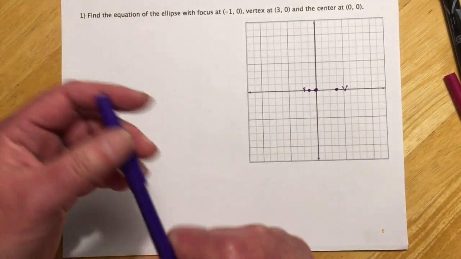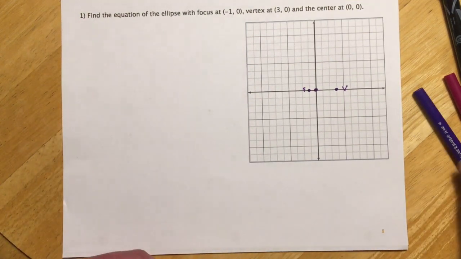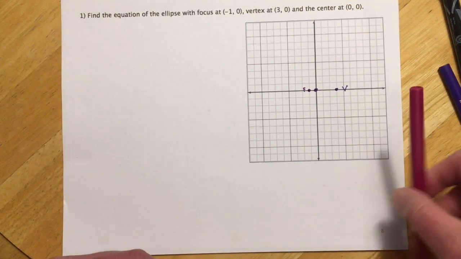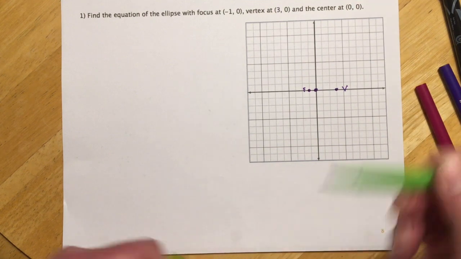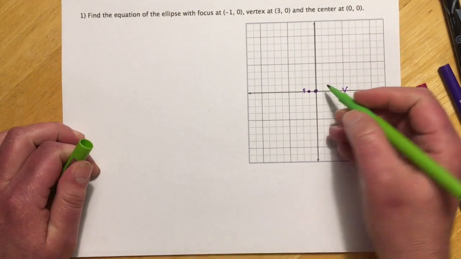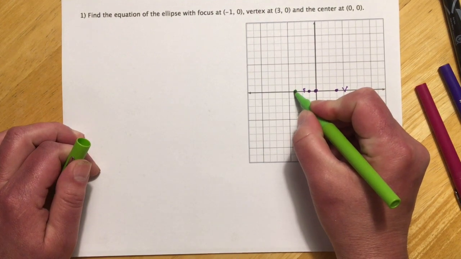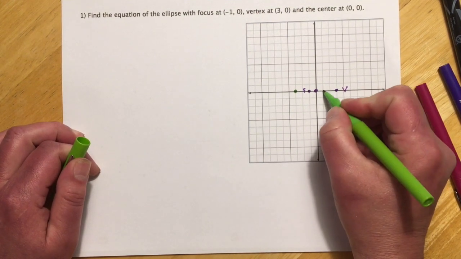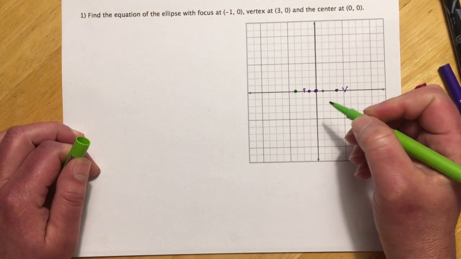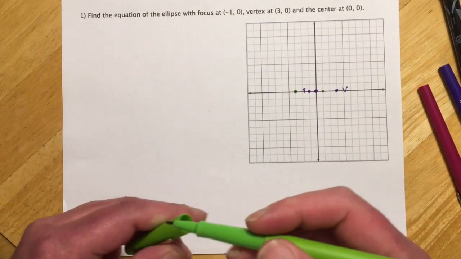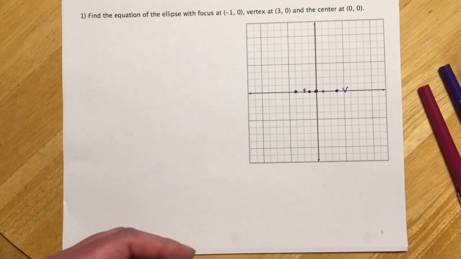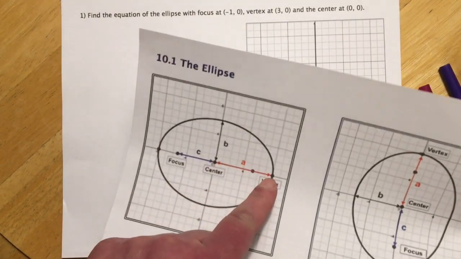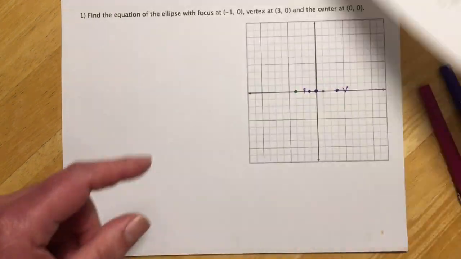And so with that, I can fill in a bunch of other information. If this is the center and that's the vertex, that means I have to have another one on the opposite side, because it's going to be symmetrical. Likewise, I'll have a focus right there. So now I have a couple of the distances. I have center to the vertex, and I have center to a focus.